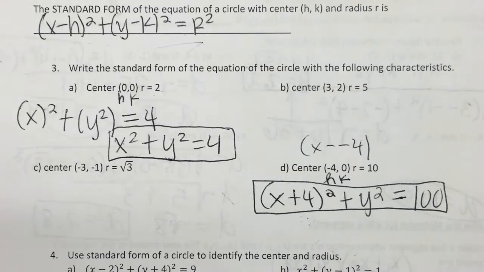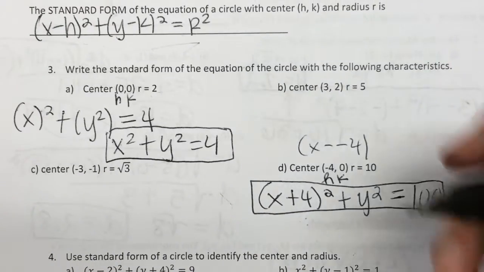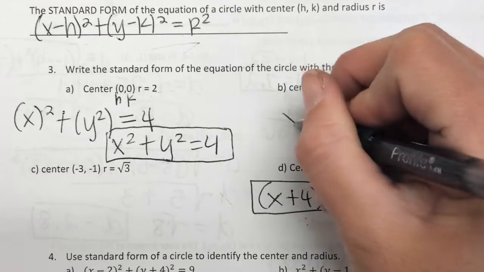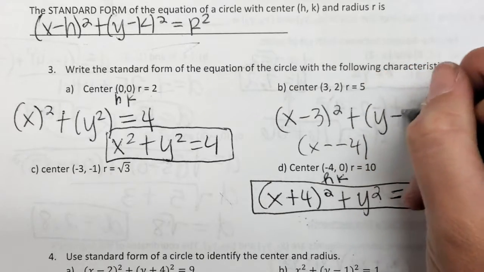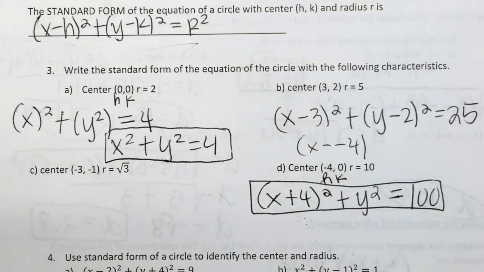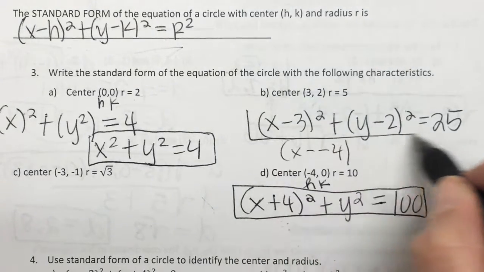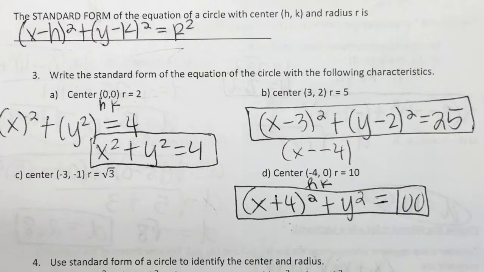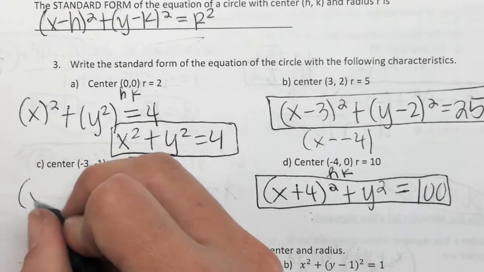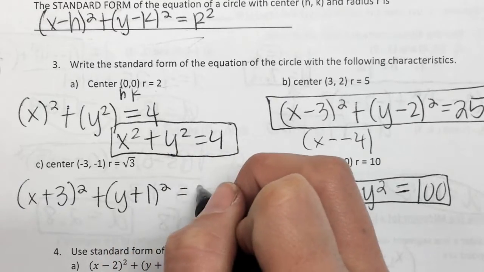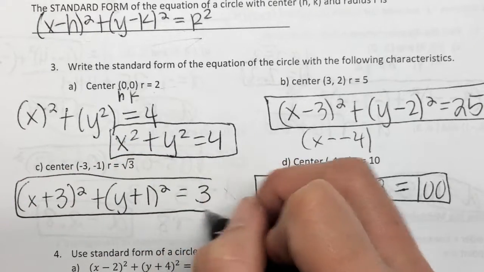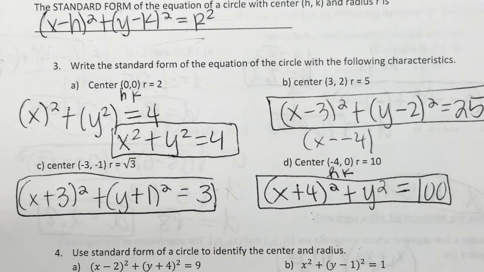All right, Antonio, tell me my first one for B. x minus 3 squared plus y minus 2 squared equals 25. Does everybody agree? I'll agree with that. All right, Kate, if you'll tell me the next one. x plus 3 squared plus y plus 1 squared equals 3. Very good. Any of these I need to go over? Yes, and when you take the square root of 3 squared, it'll just become 3. Any questions about those?